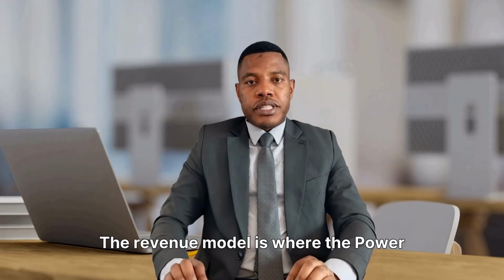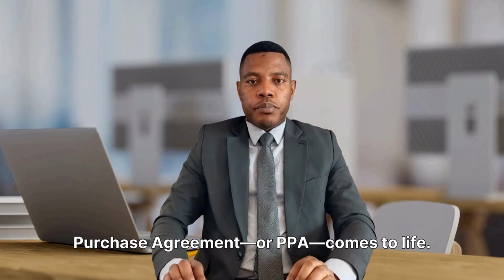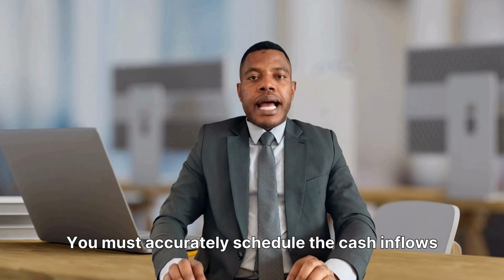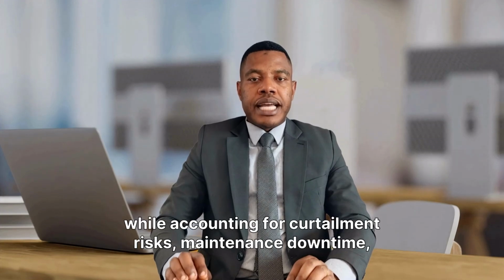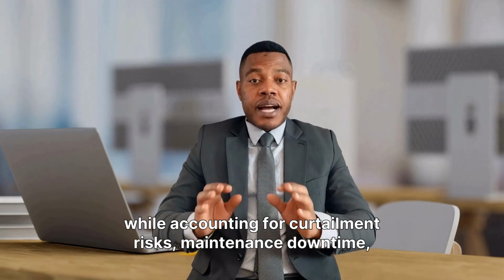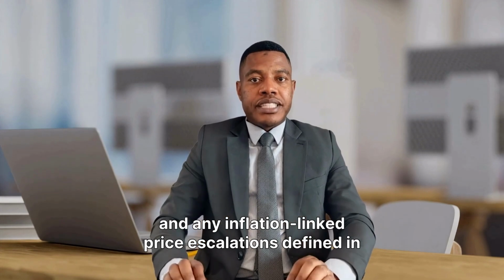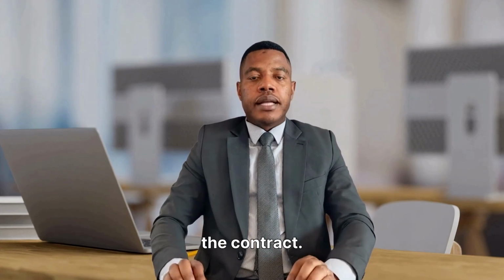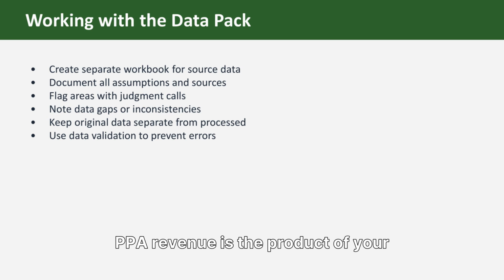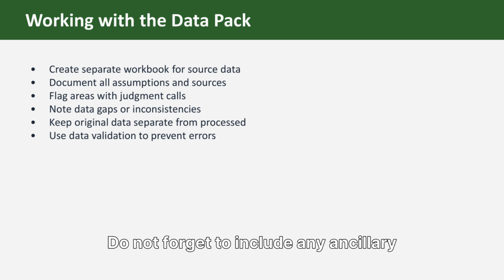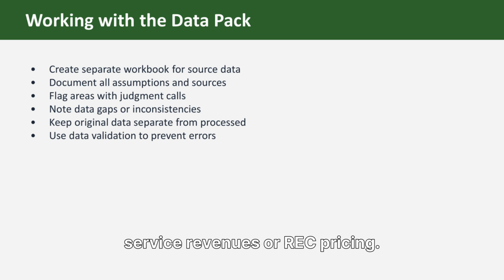The revenue model is where the power purchase agreement, or PPA, comes to life. You must accurately schedule the cash inflows while accounting for curtailment risks, maintenance downtime, and any inflation-linked price escalations defined in the contract. PPA revenue is the product of your generation and the fixed price. Do not forget to include any ancillary service revenues or RAC pricing.